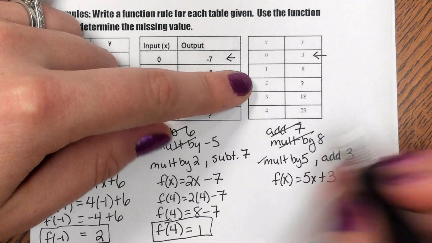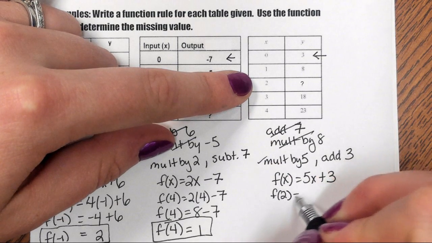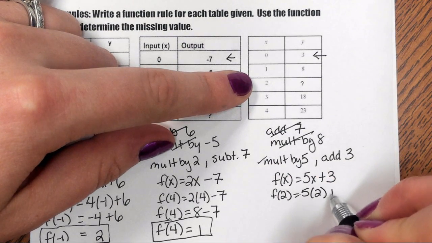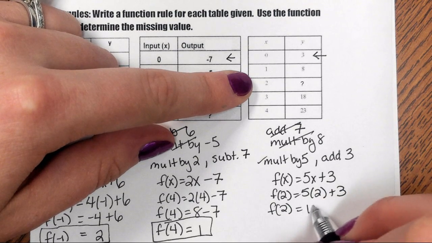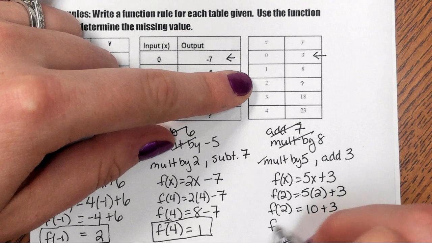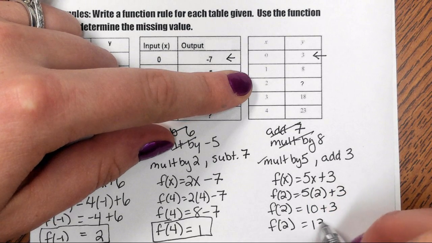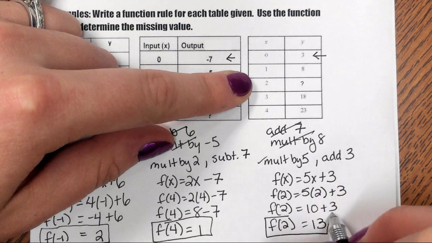Then I'm looking for f of 2. So 5 times 2 plus 3. f of 2 is equal to 10 plus 3. And f of 2 is equal to 13. That's my final answer.